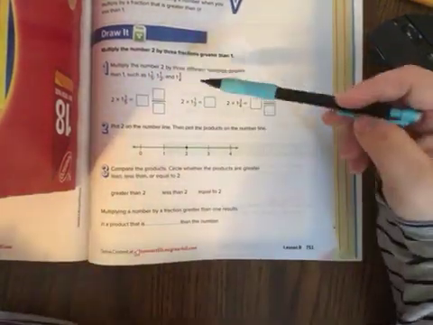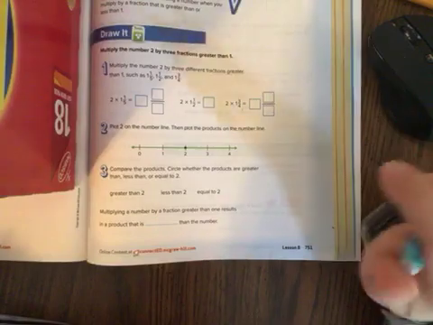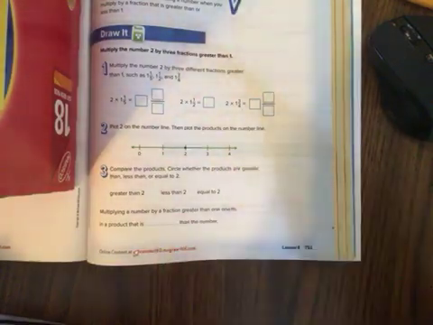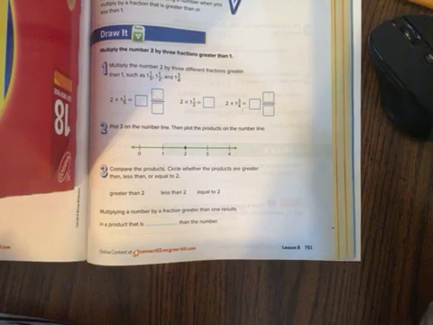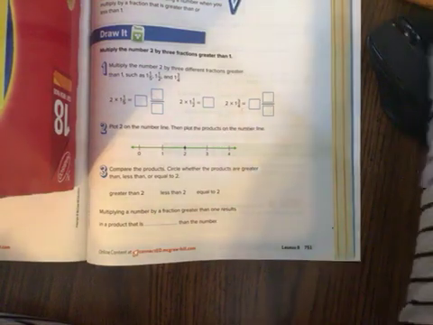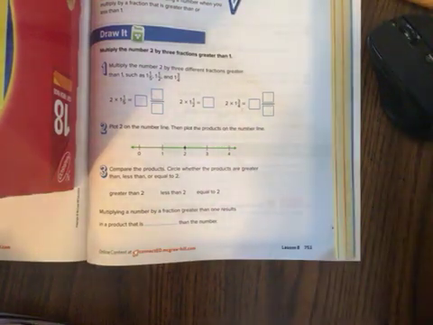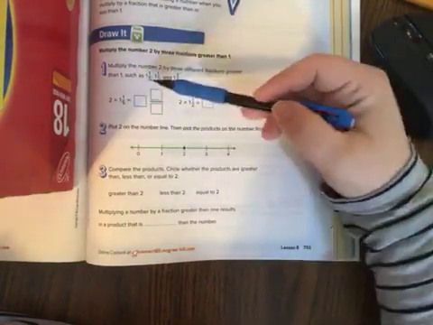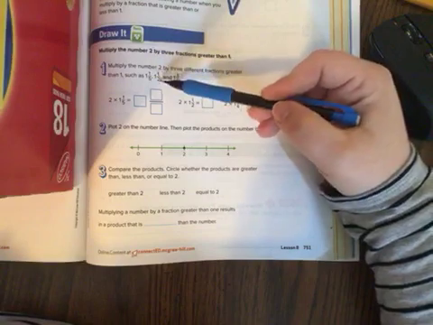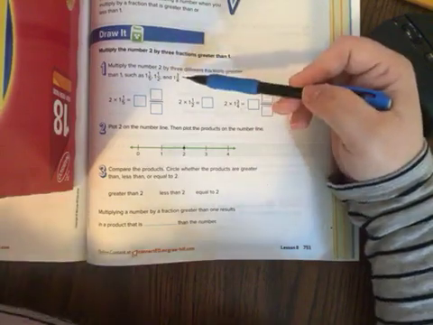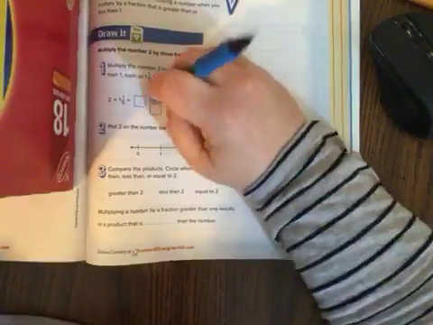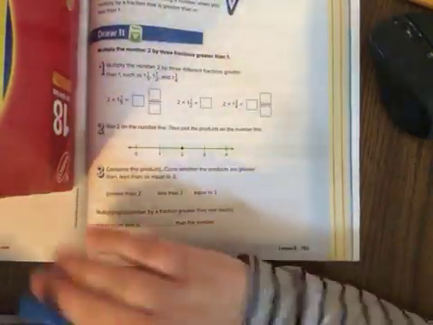In step 1, we're going to multiply the number 2, and we're going to do it 3 times, by a mixed number: 1 1/5, 1 1/2, and 1 3/4. So they're all greater than 1. We're going to multiply by that, and we've already learned how to do that.